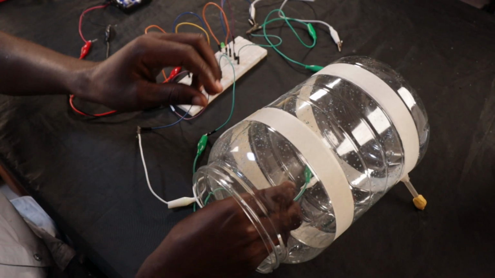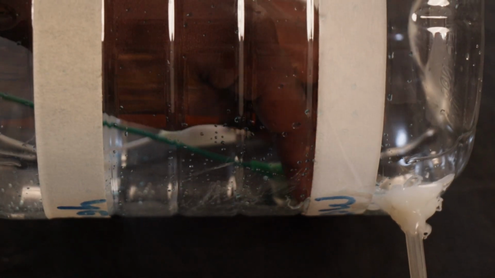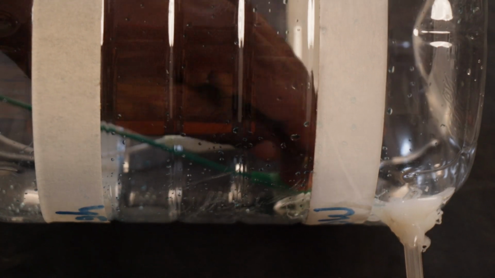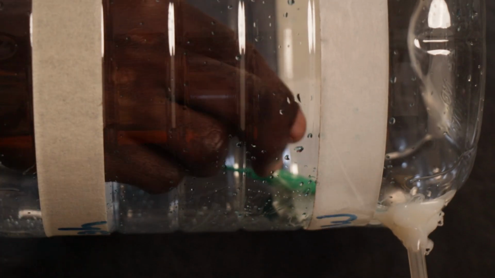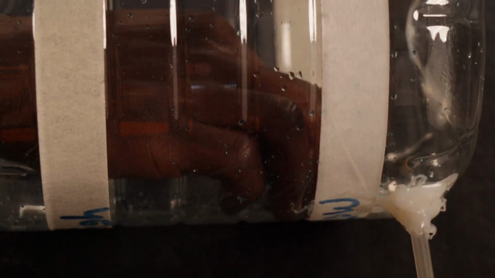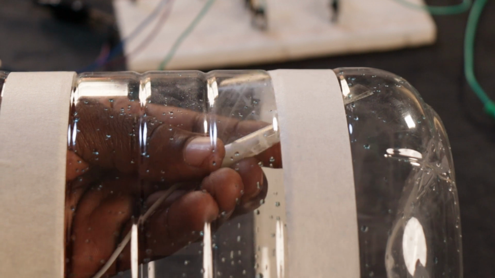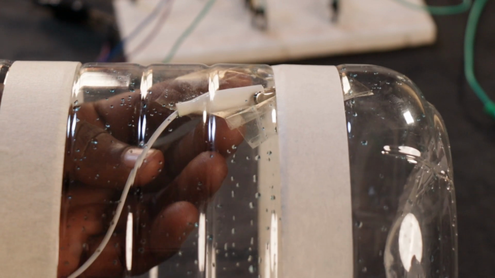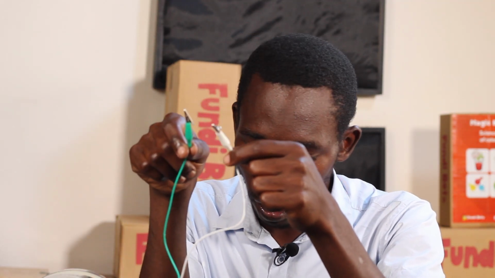I'm going to use salt tape to attach them on the opposite sides, but they should be at the same level where we have indicated low level of water. So that is the first wire. Now I'm going to attach the second one. So I'm now going to attach these two wires from the green LED onto the high level.